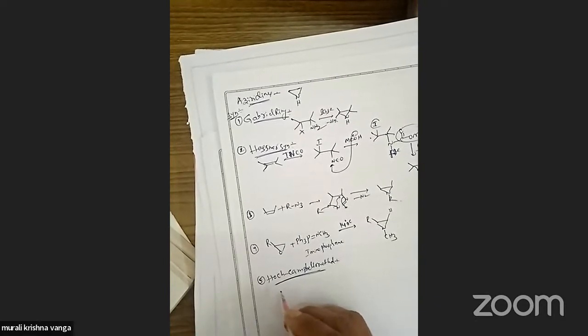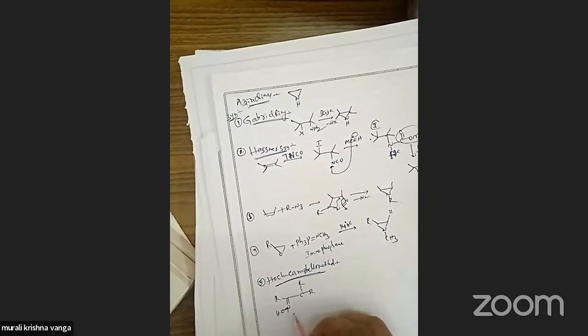Fifth one is the Hoch-Campbell method. Oximes of carbonyl compounds having at least one alpha hydrogen react with Grignard reagents. The Grignard reagent acts as a base. The base abstracts the proton from the oxime's alpha hydrogen.